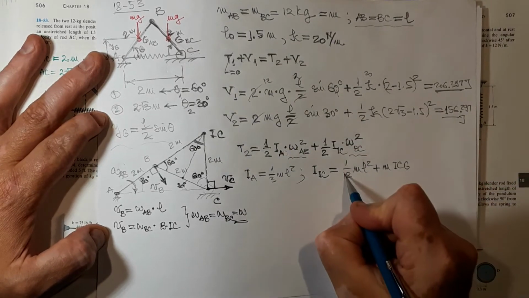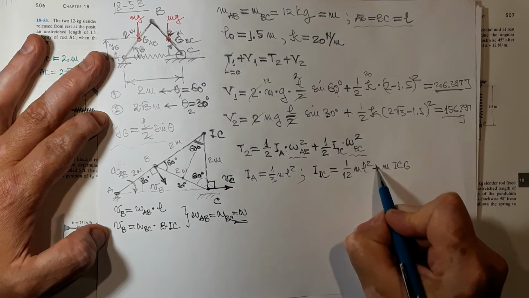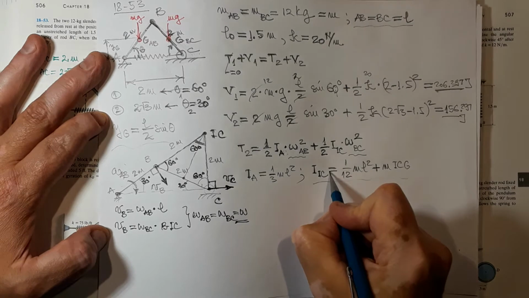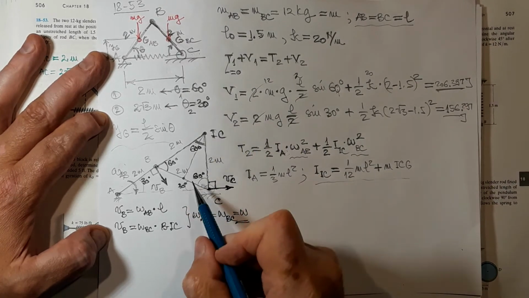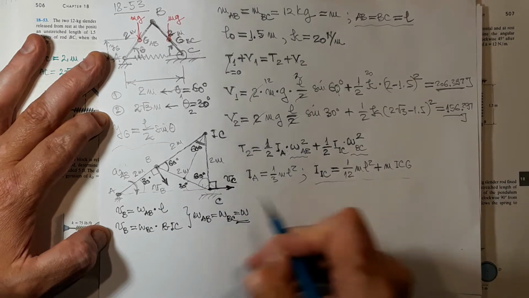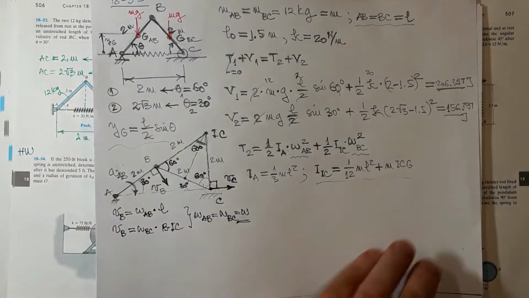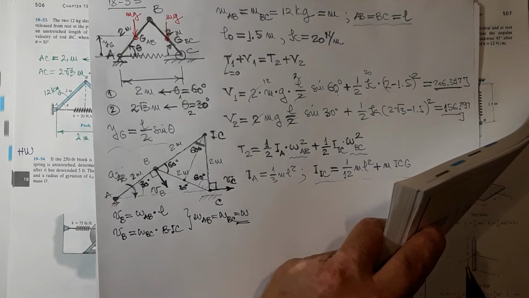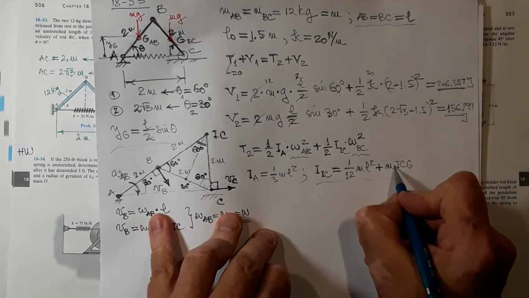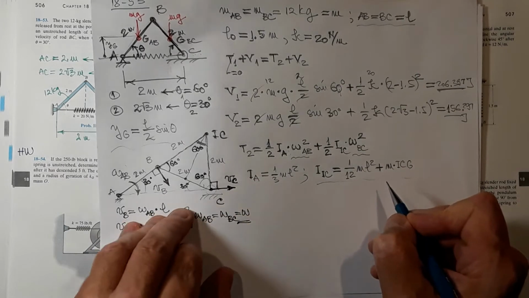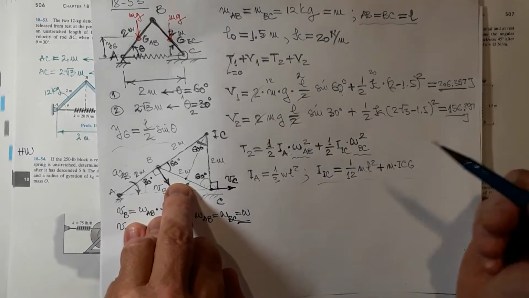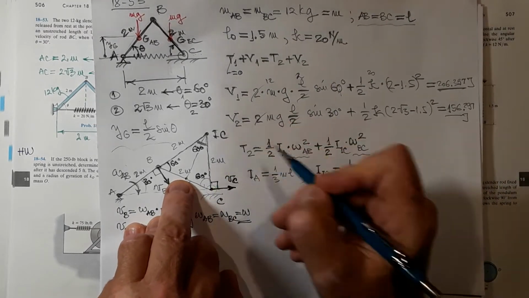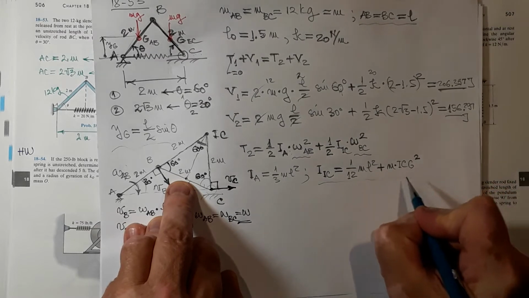All right, so I stopped when I was in the process of writing the mass moment of inertia about the instant center of rod BC. The centroidal moment of inertia from the back of the book is 1/12 ml squared, plus, by the parallel axis theorem, the mass of the rod m times the distance from the centroid to the instant center squared.